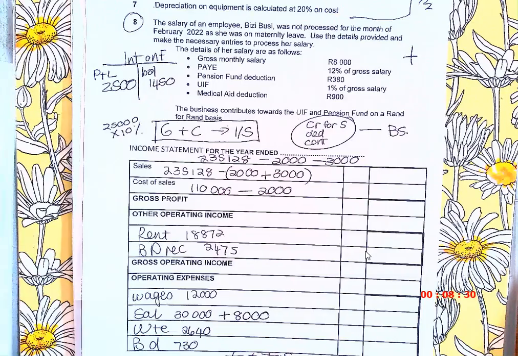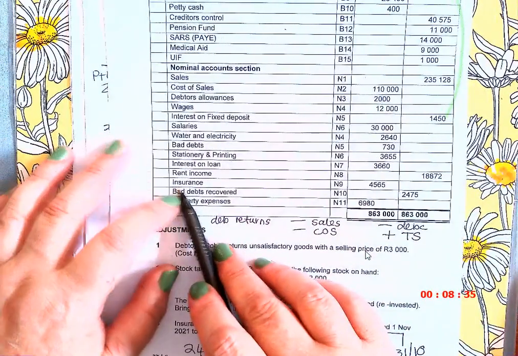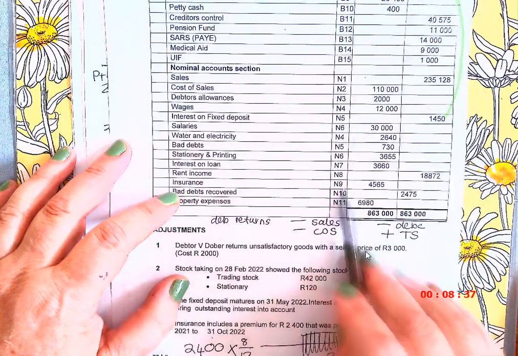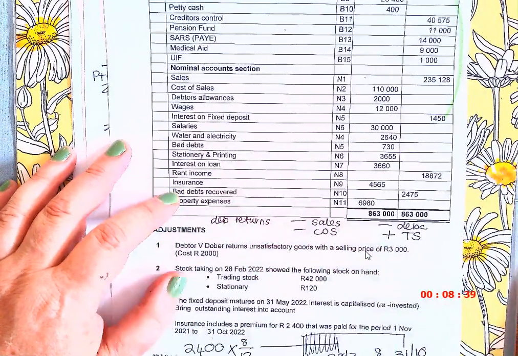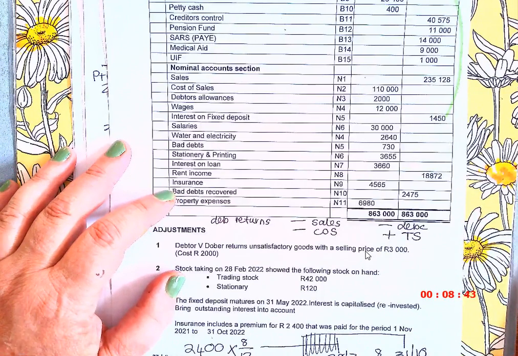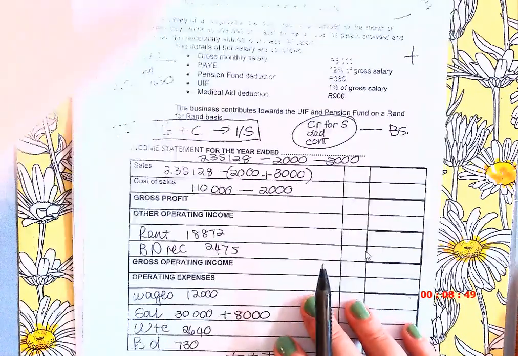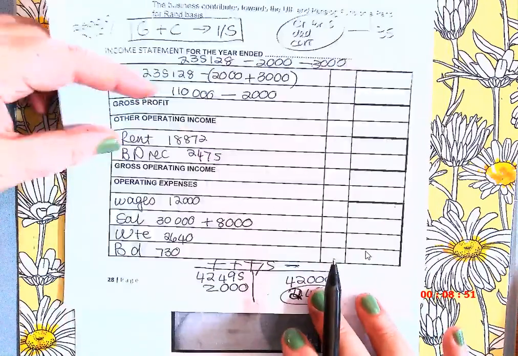If they give you in the nominal account here a pension fund contribution, then you have to show it separate from the salary and wage. Or if they give you an employer's contribution, you have to show it like this. Okay. So, in this case they didn't, so I'm just going to add it to my salary and wage.